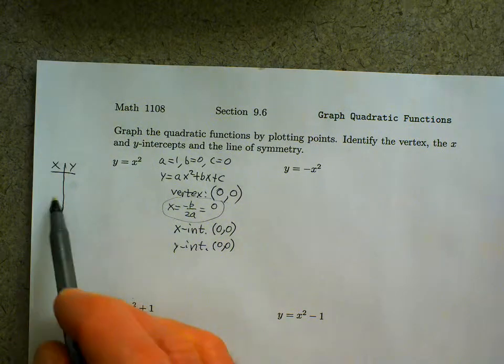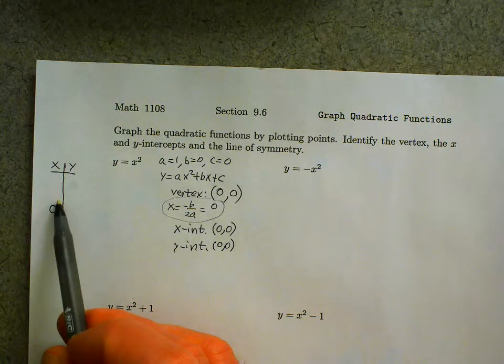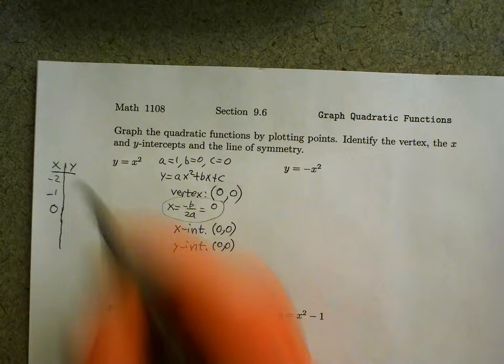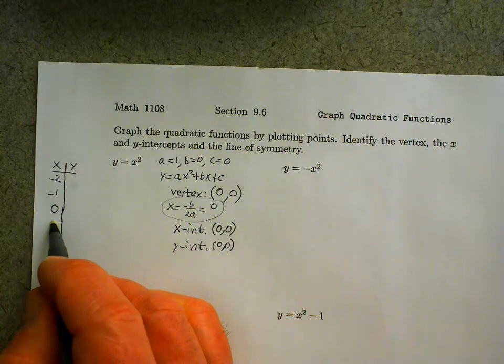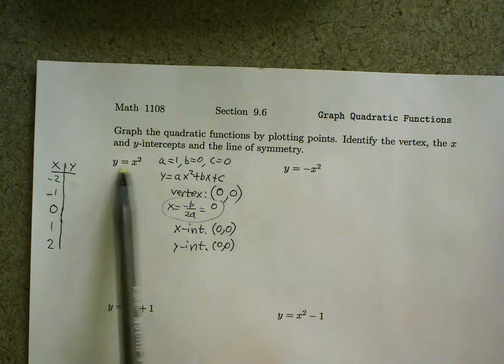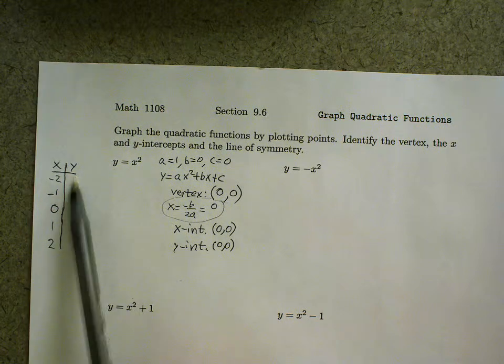I'll pick a couple of integers less than 0, like -1 and -2, and a couple of integers greater than 0, like 1 and 2. Then I'll use the quadratic function as a formula for finding the y-coordinates.